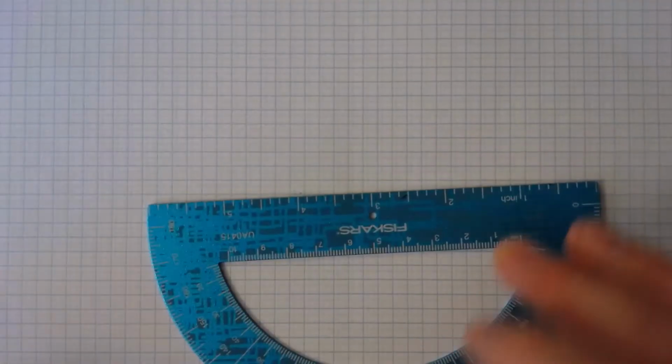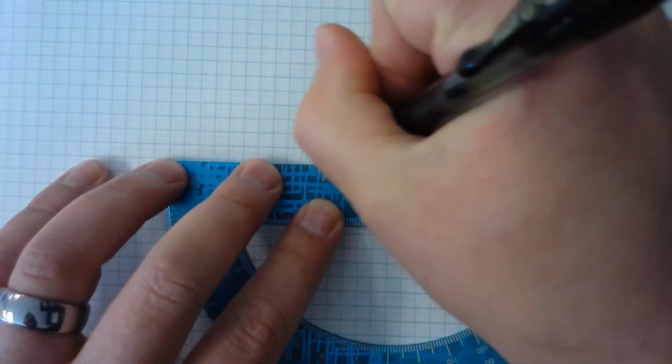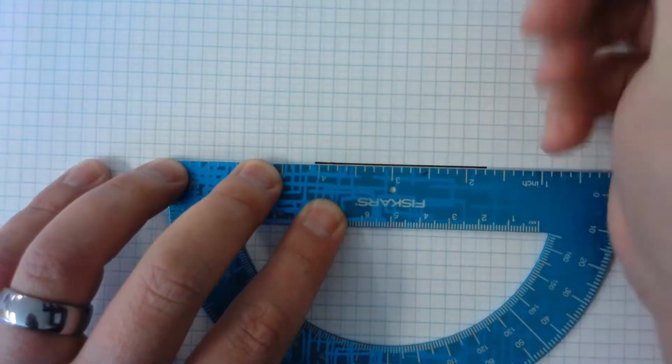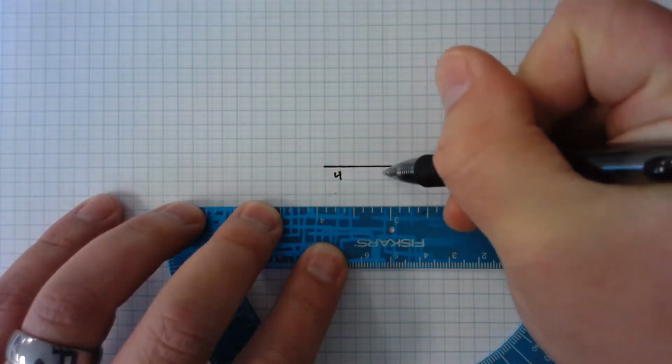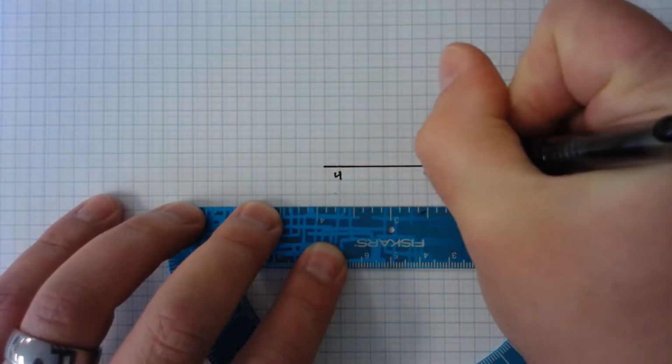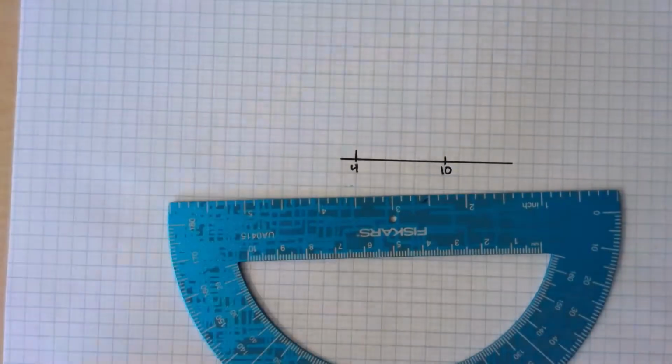All right. So I'm going to do this. We're going to look at a number line and see if we can figure out where this is coming from. So if I've got some numbers here, and we'll start with 4 and 10. All right, so there's 4 and 10. How far apart are 4 and 10?